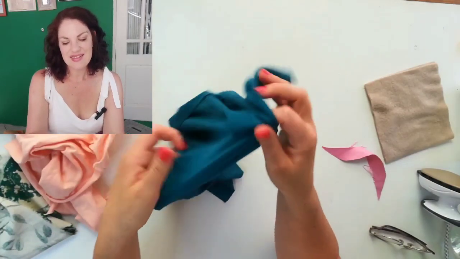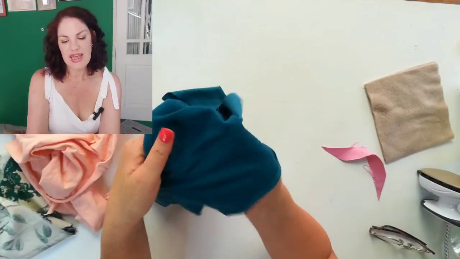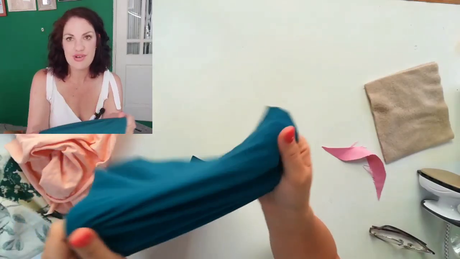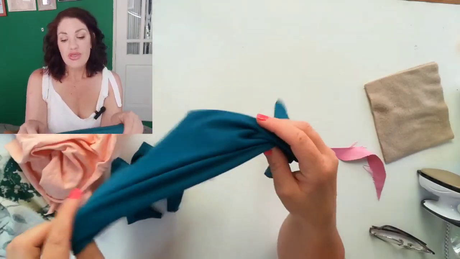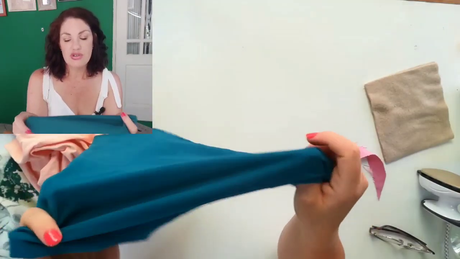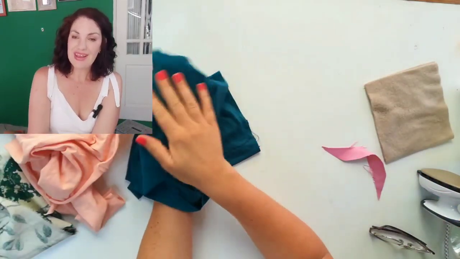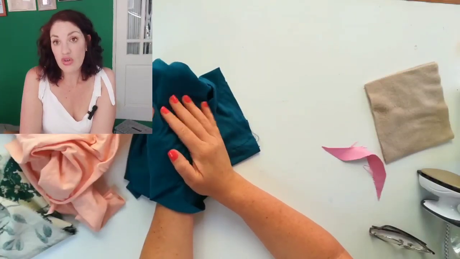And then synthetic, this is a brushed D2Y or double brushed poly. It's a polyester stretch fabric and it's very, very soft, but it is not breathable. So this will be a warmer fabric, which is great for winter clothing. Also, because it is a polyester fabric, it's very color fast, so it holds its color well, it holds its print well.